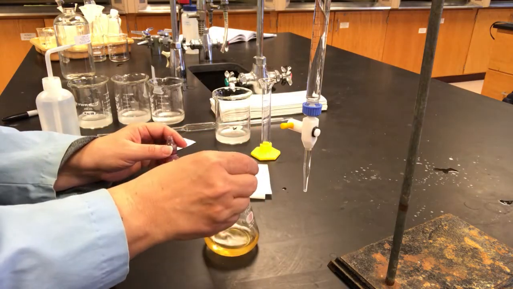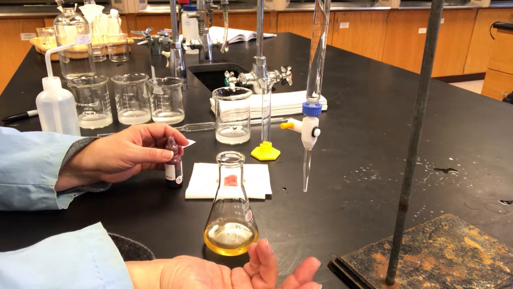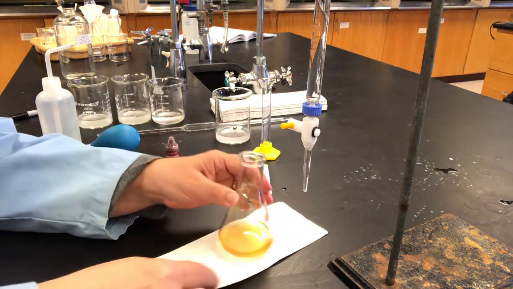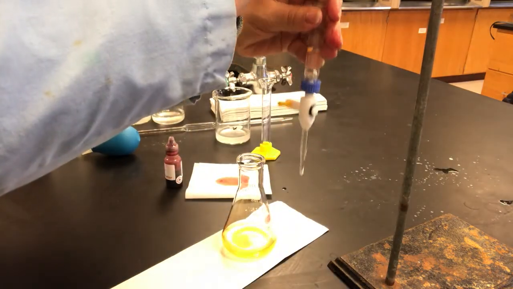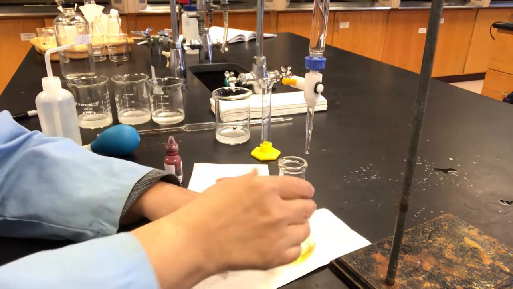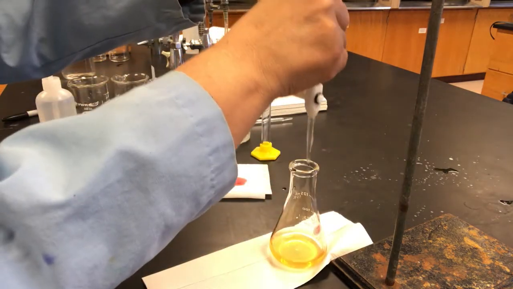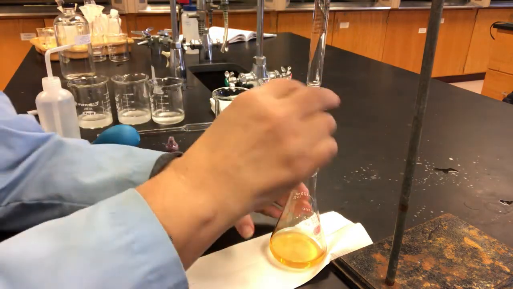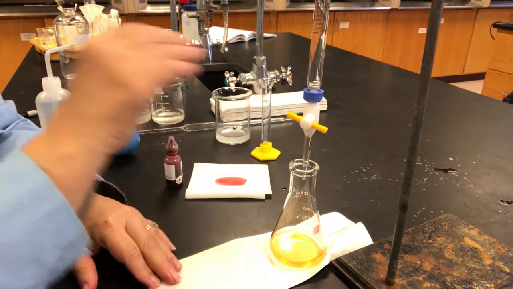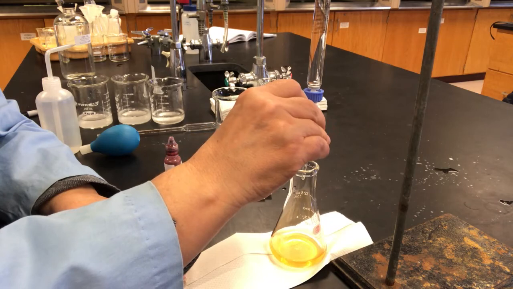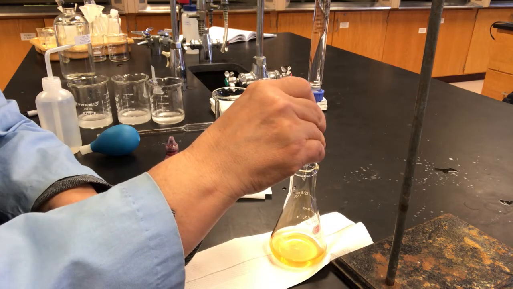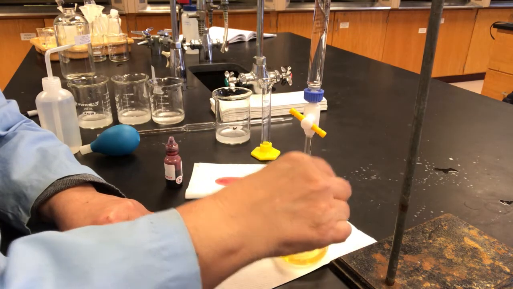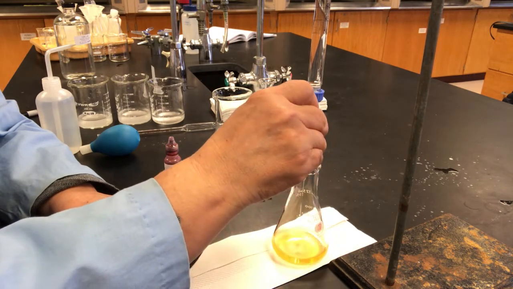Now we have no idea where the endpoint's going to be, so we do want to proceed a little bit carefully when we do this titration. So having no idea, we will add a couple of test drops and see what happens. Okay, looks like no indication of a color change.